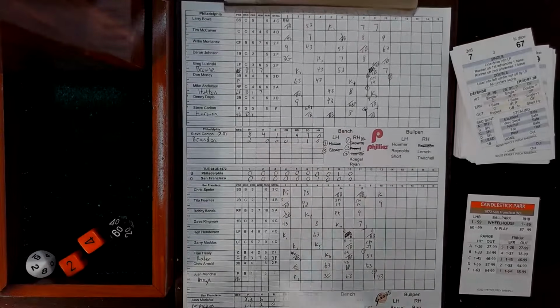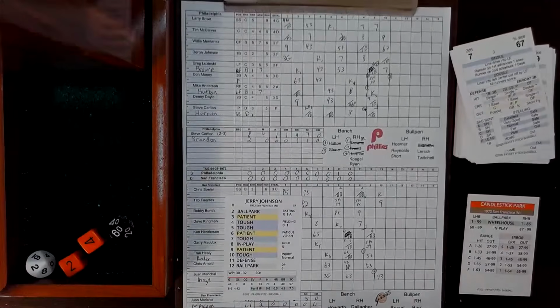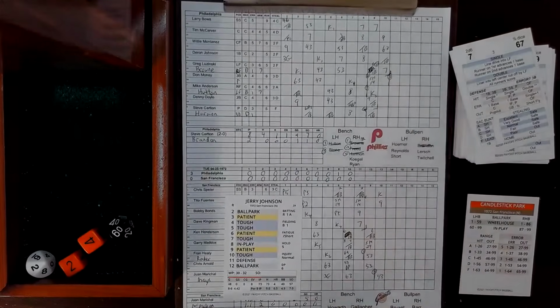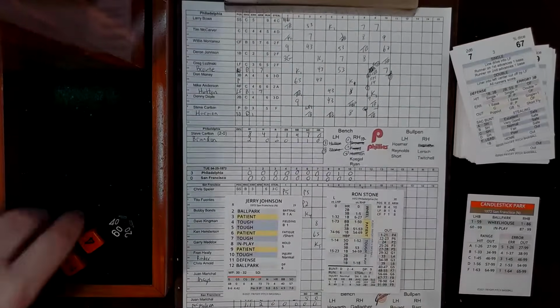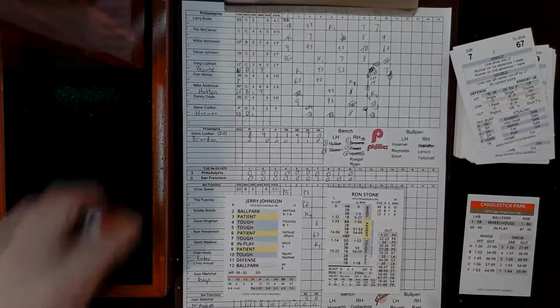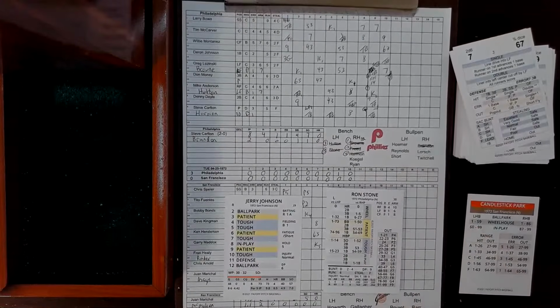So here we go, top of the 11th. All right, Ernest, you have a good one. Jerry Johnson taking on the pinch hitter Ron Stone. That leaves Kogel and Ryan, the only 2 left on the Phillies bench. And the Phillies will also need a new pitcher. They got 3 lefties in the pen and 2 righties, so we'll figure out who they want to go to based on what's coming up.